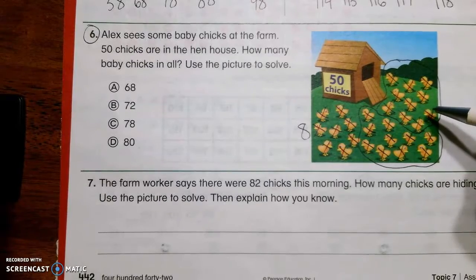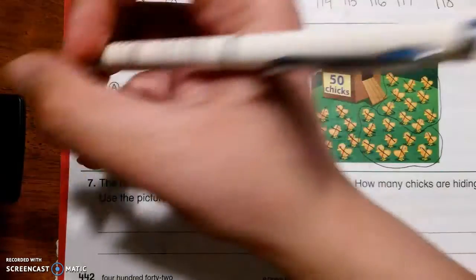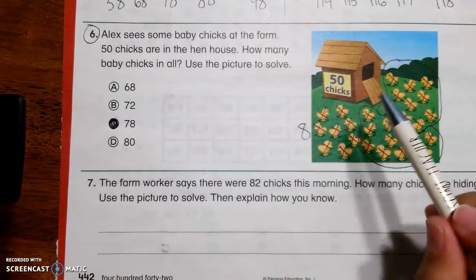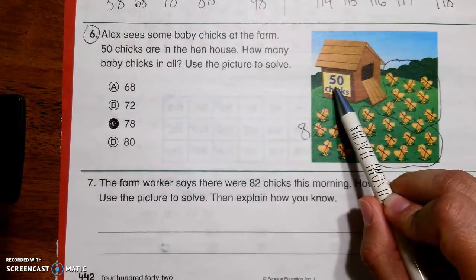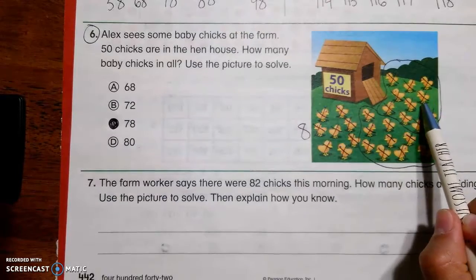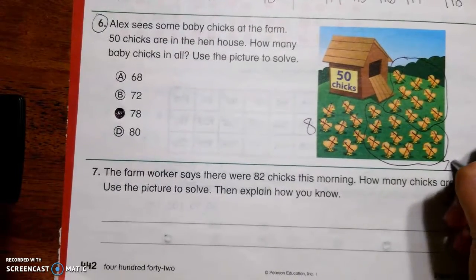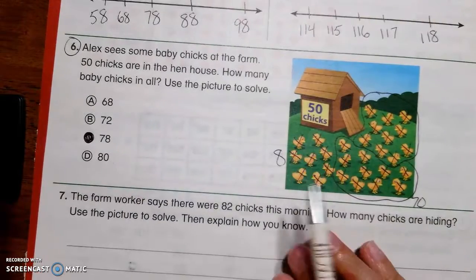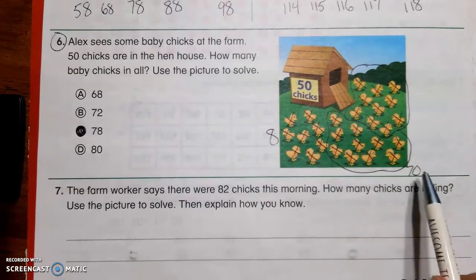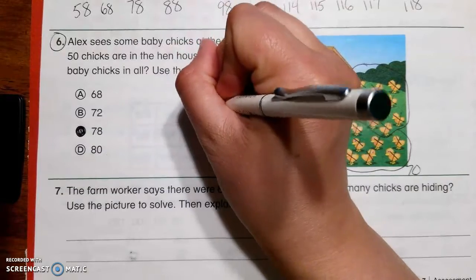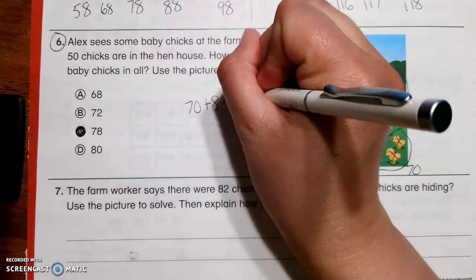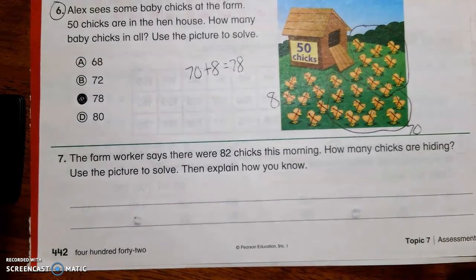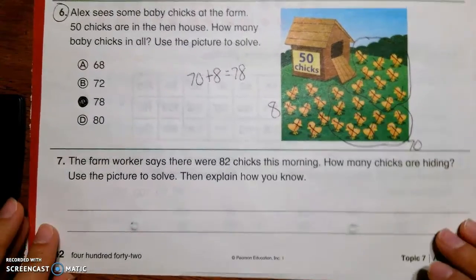Okay, so you guys should have gotten 78 chicks. And I'll tell you why. We're starting at 50 and we're counting by tens. So 50, 60, 70. We have 70 chicks, right? But I have this extra 8 right here that I have to count too. So 70 plus 8 equals 78, right? Okay, you got it right, kiss your brains.